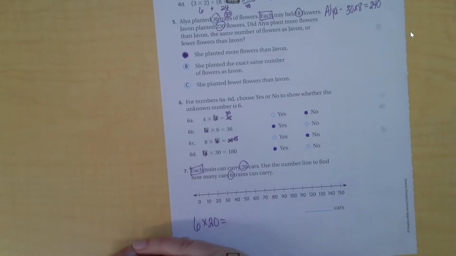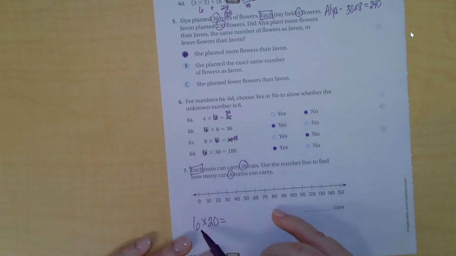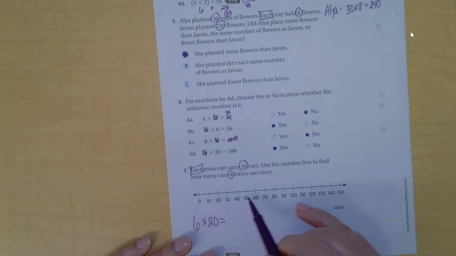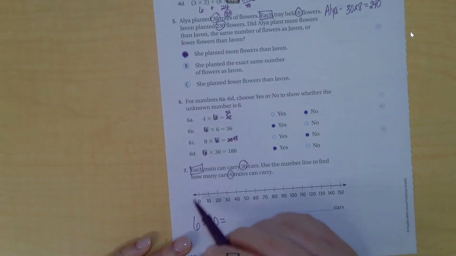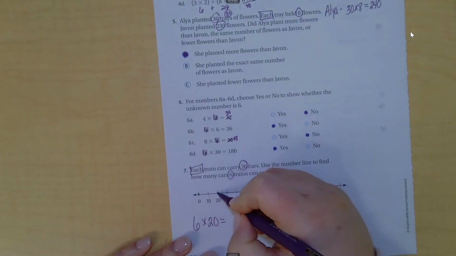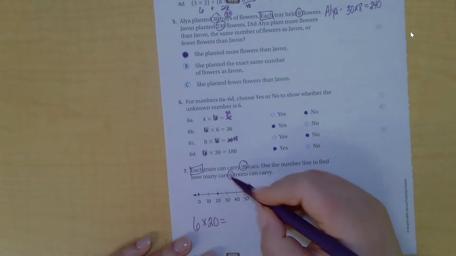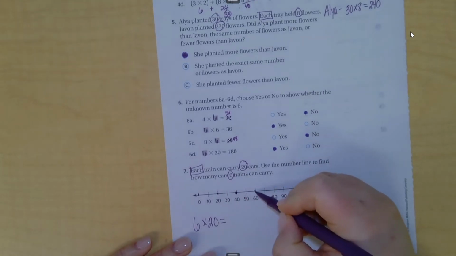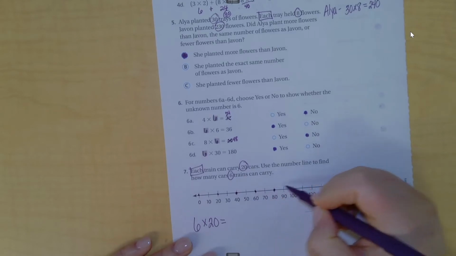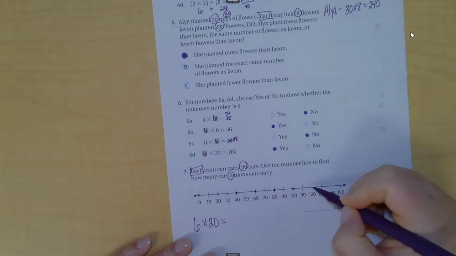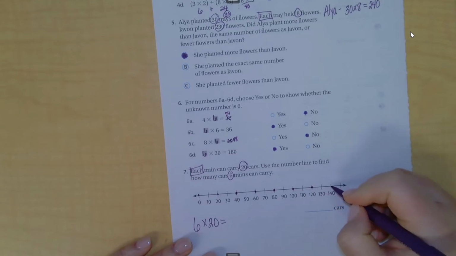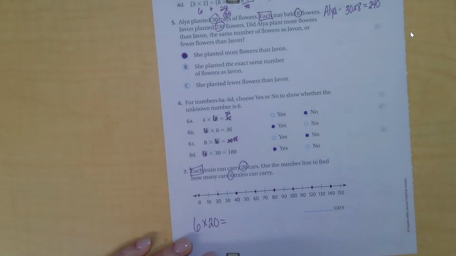Okay, so you should have already known you're not going to be jumping by 6 because this is already counting by 10 for you. So my first jump's going to be 20, right? And then I'm going to keep going. 10, 20, 10, 20, 10, 20. Okay, I went all the way down the number line counting by 20.